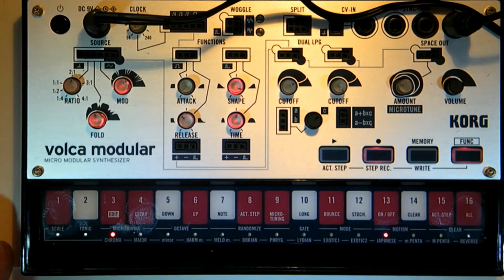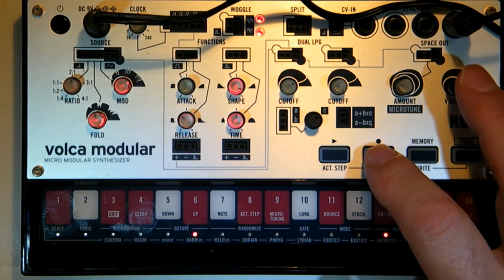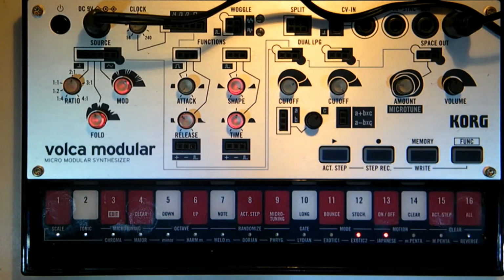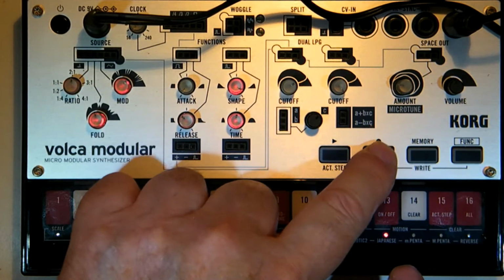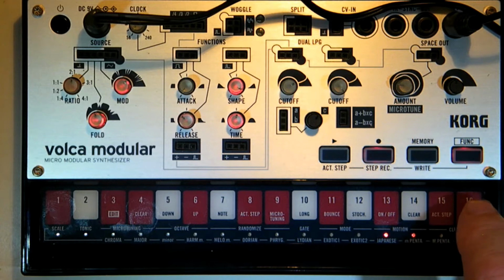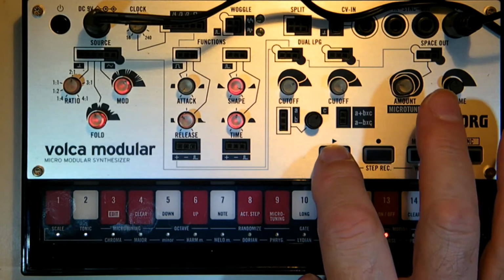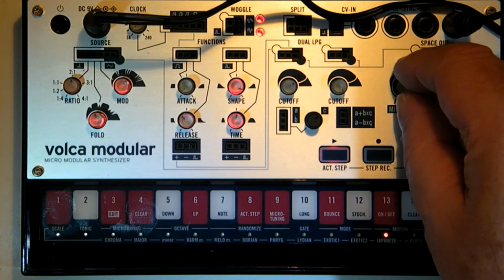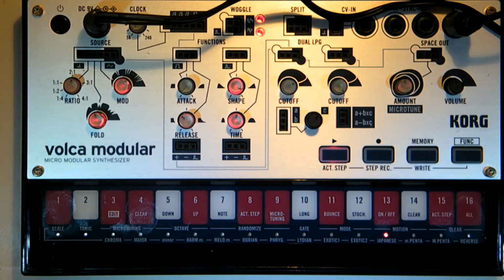I'm really irritated by these colors on the keyboard here. I can't help it. Once again, a silent step. Two silent steps. And once again, one. And then the beginning again. So let's listen to it. Yeah, a little bit of reverb, a little bit of room. Okay.